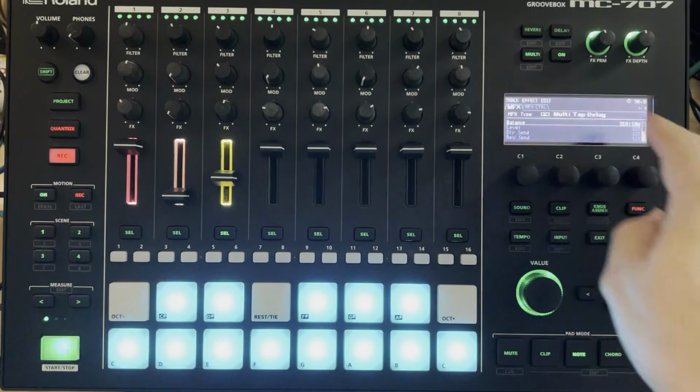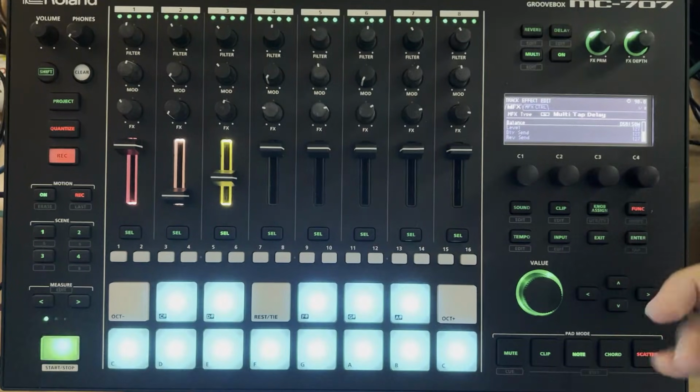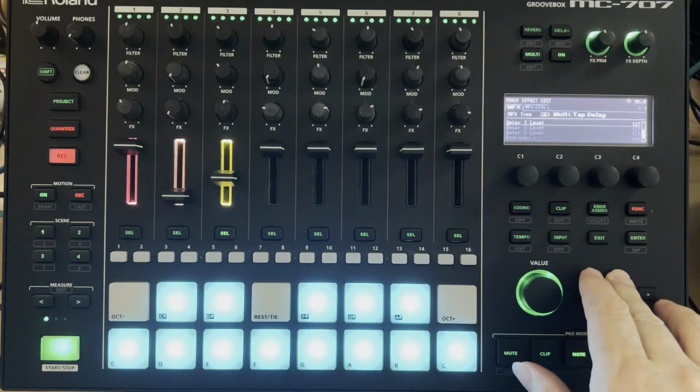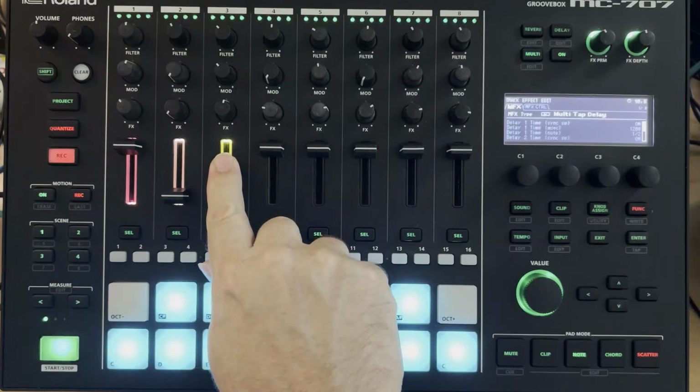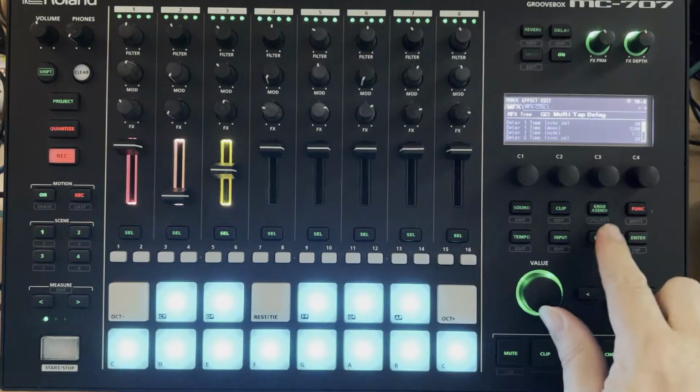Here's our balance, which is basically the mix on this: dry 50, wet 50, right? But if I do it this way, then I can just do more of it, less of it, more of it, less of it. So that's cool.